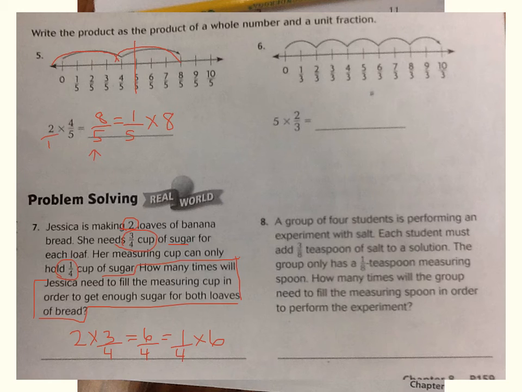So it said how many times will Jessica need to fill the measuring cup? 6 times. And I boxed 6 times. And I've shown my work, so I know how to do this. Good job.